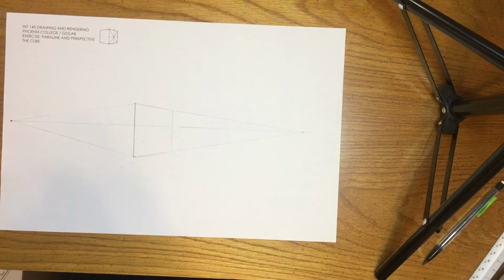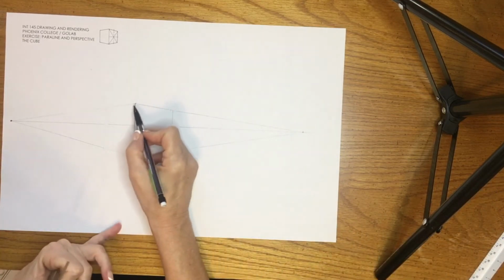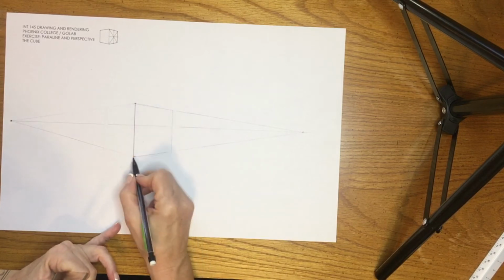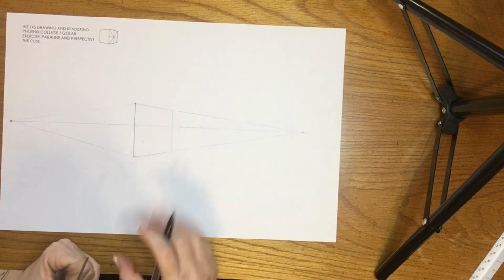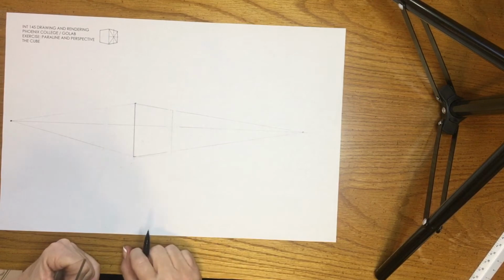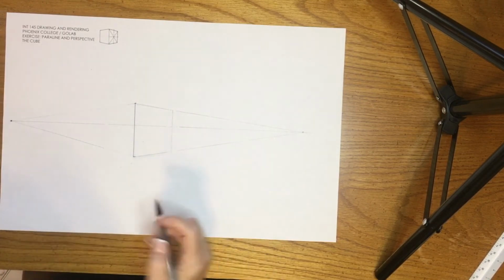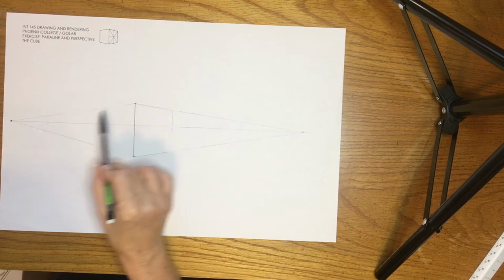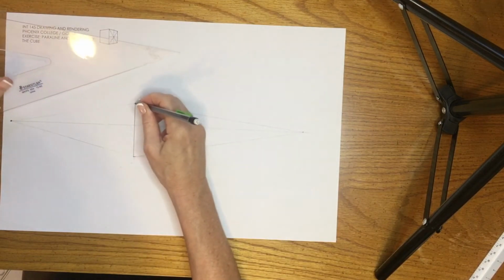Like you've done before, in the last exercise where you put 2-point perspective cubes in a room, go to the left and right vanishing points to create the top and bottom edges of your cube.